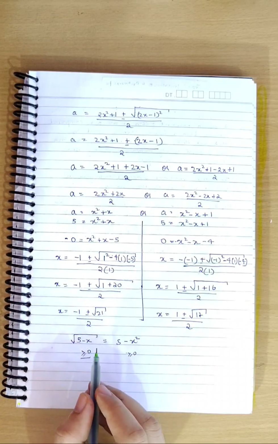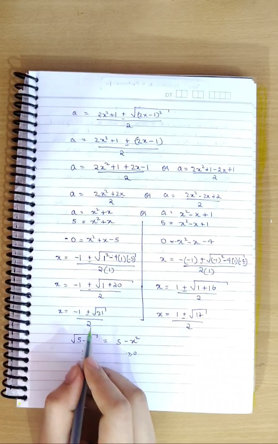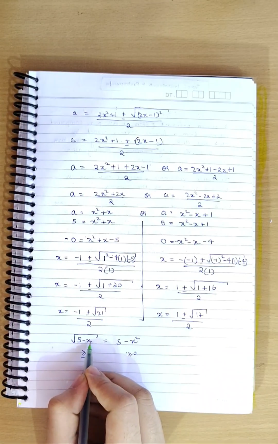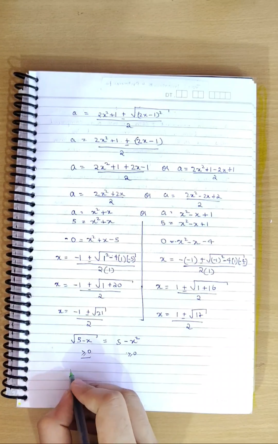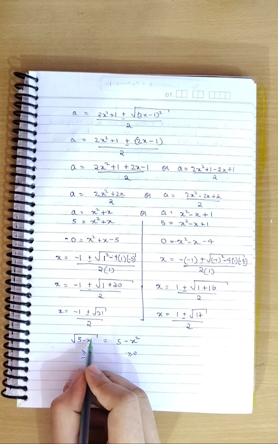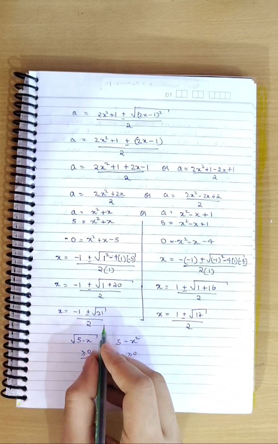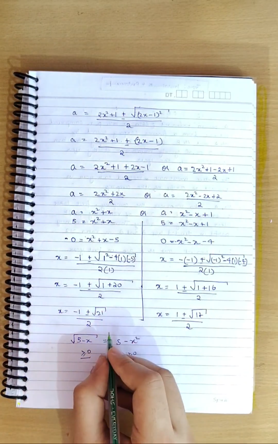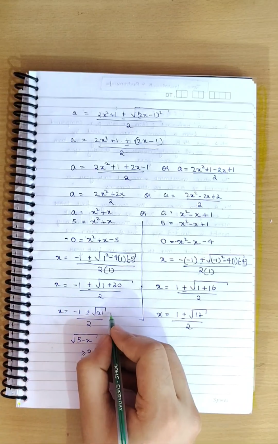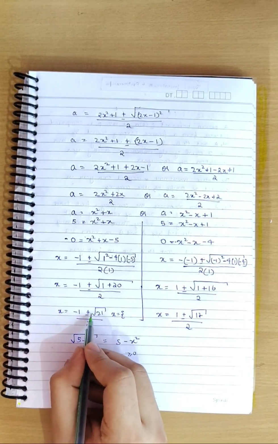Let's take the first value. This value, if you put in terms of x over here, we will get something positive. Let me write the approximate values as well. So the approximate values over here are minus 1 plus root 21.